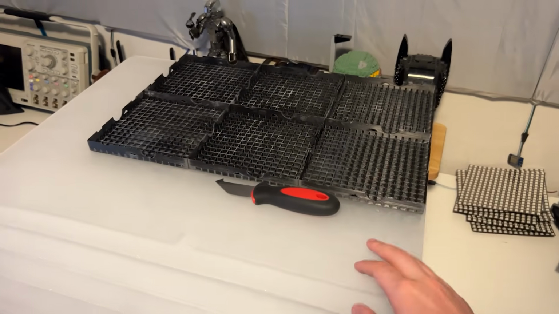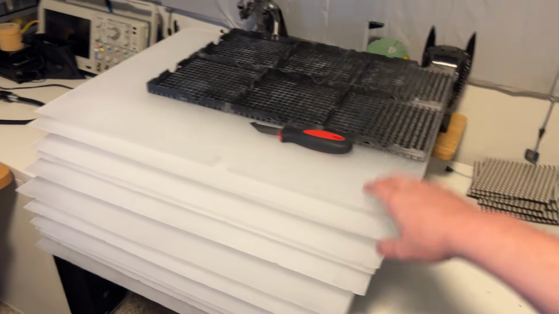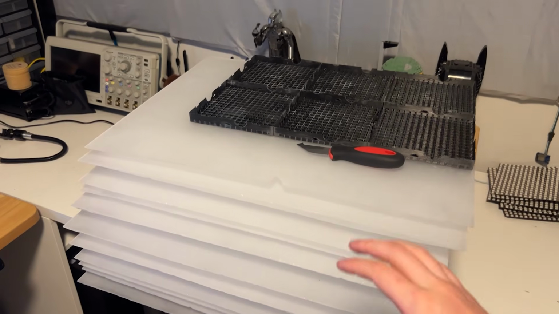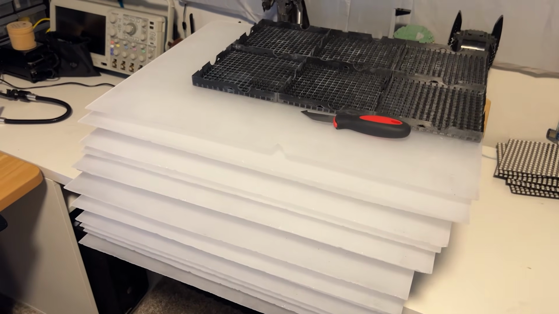Pretty sure my neighbors hate me because I've been doing so much sanding for this project, but once we're done with this step, we can finally start the electronics. So I'm just gonna power through this as fast as I can.